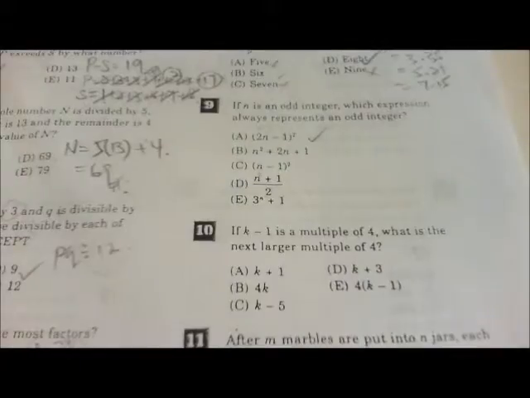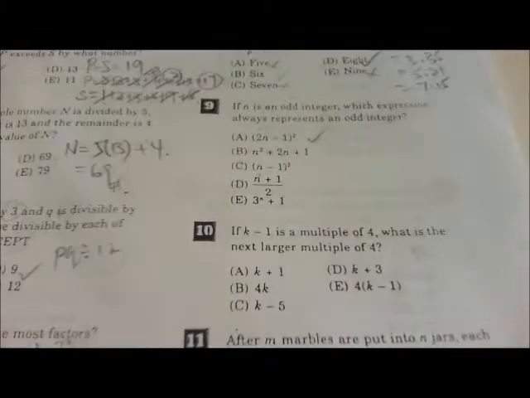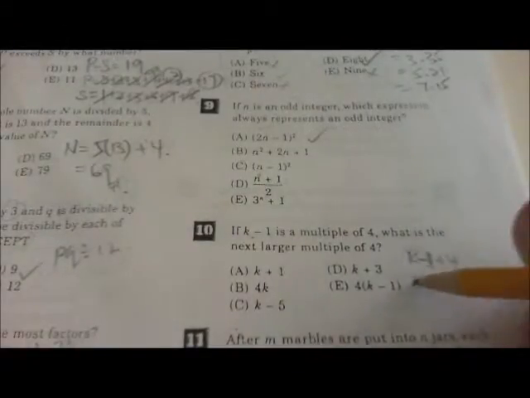Number 10. K minus 1 is a multiple of 4. Next larger multiple of 4. So multiple of 4 means that you have a difference of 4. So you just add 4 to k minus 1. K minus 1 plus 4 equals k plus 3. So the answer is D.